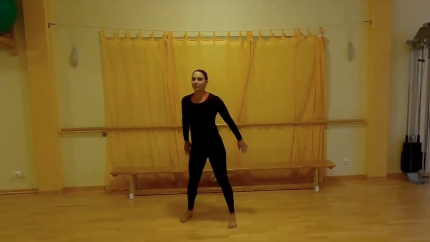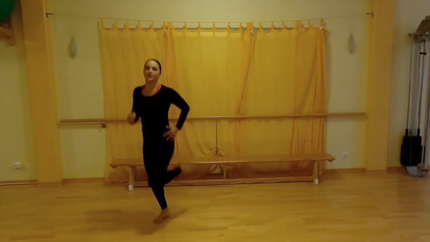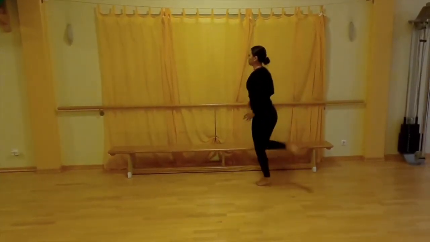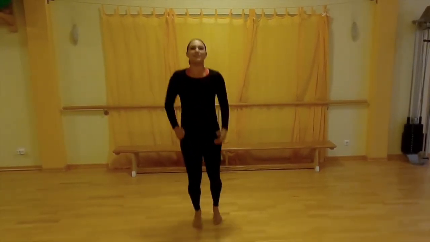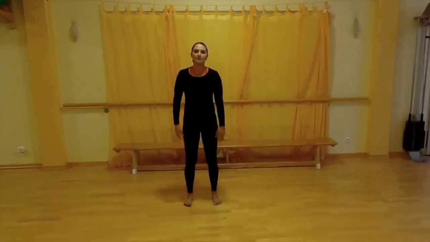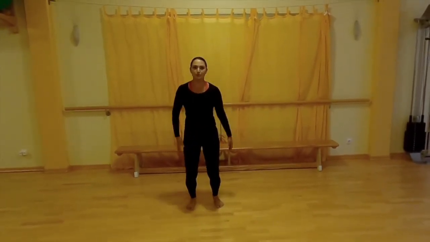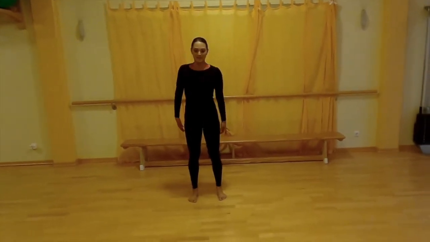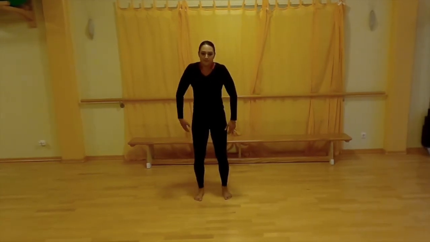Now we're going to bring it a little faster and just start to run slowly around the room. Quick feet. Quick feet. And just stop. Breathe that second. Thumbs up and down. Bring your shoulders back. And bring it forward.